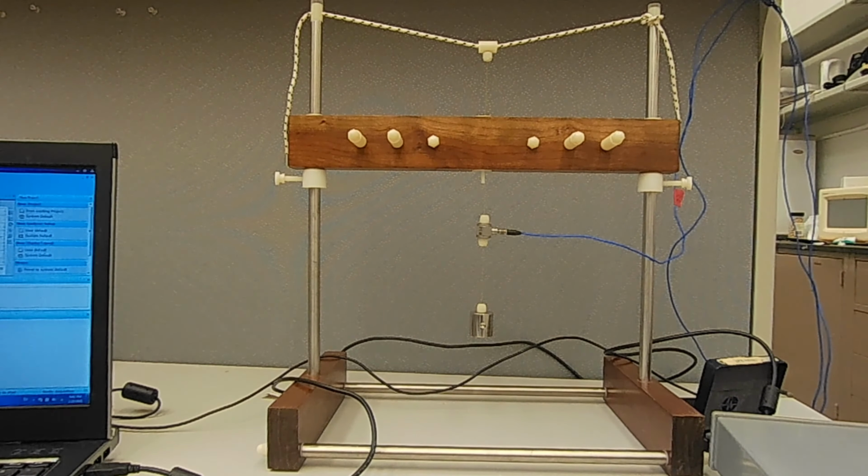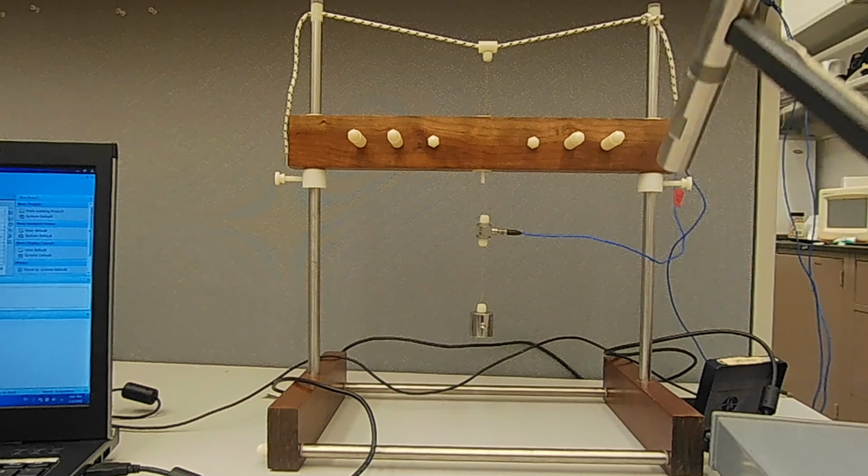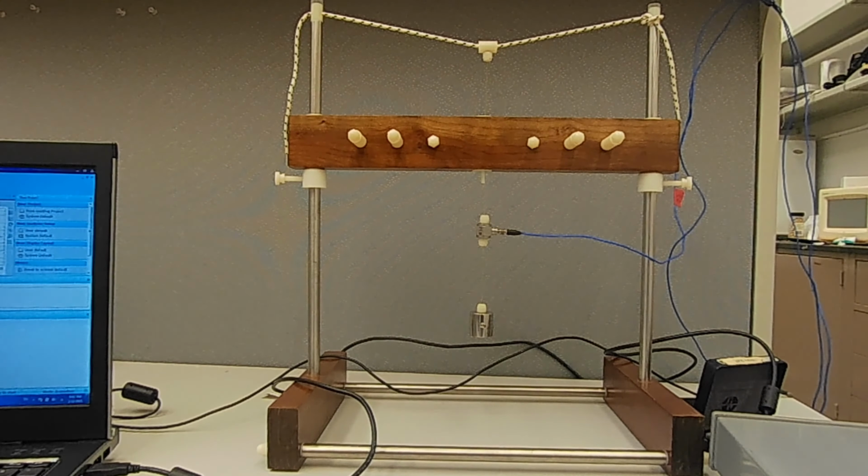And so we're going to take our hammer from the previous experiment and we're going to impact at the junction point and do this a couple times so we can then average our results and have a fairly accurate assessment of the sensitivity value.